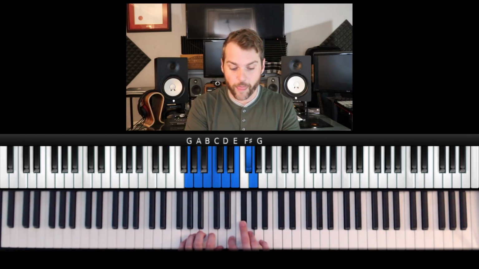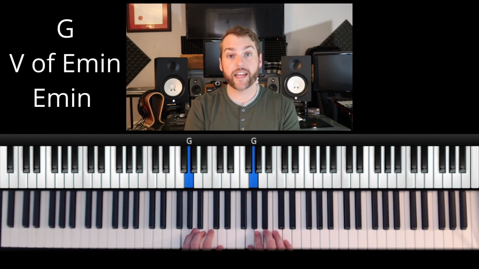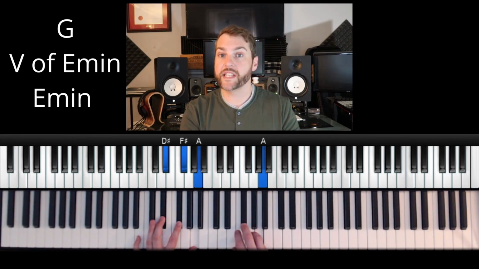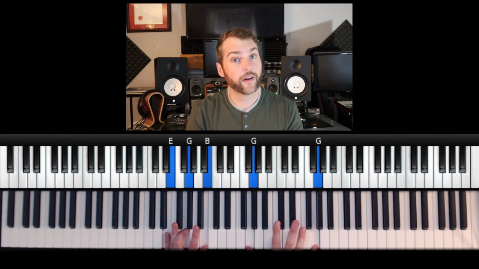to G major. So I took us from G major into E minor by using E minor's 5 chord, the dominant 7th chord built off of the 5th. And it takes us there beautifully.